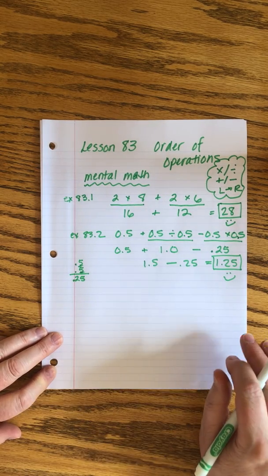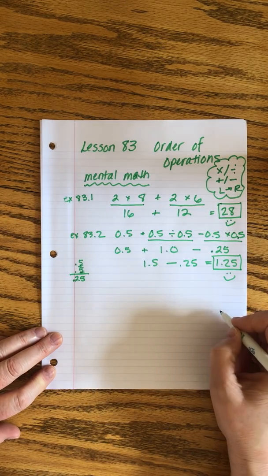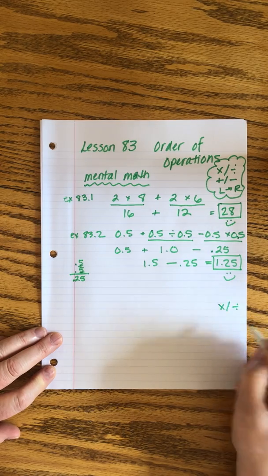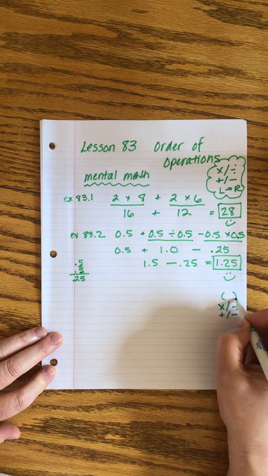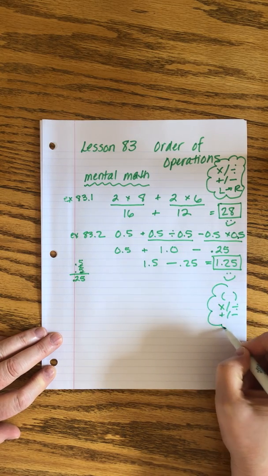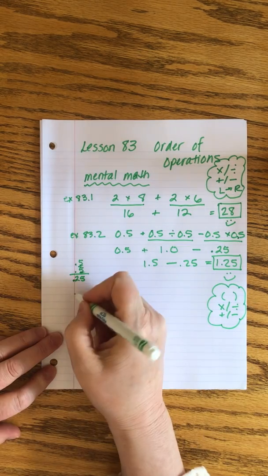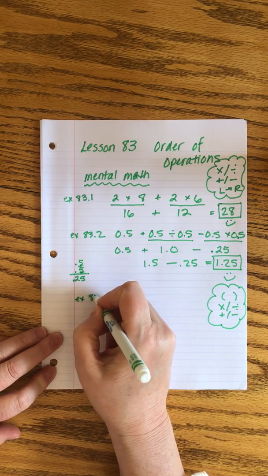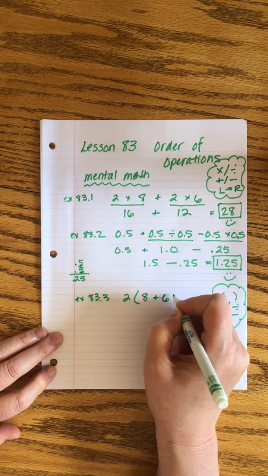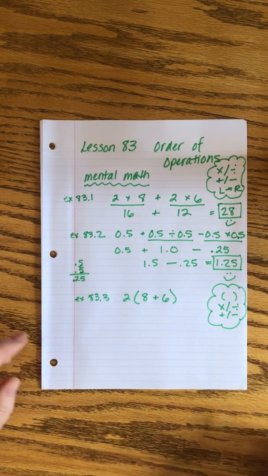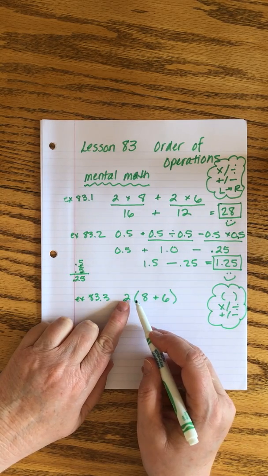Okay, back to order of operations. I'm going to take this little order of operations that we've been using. We said multiply and divide before you add and subtract. And now I'm going to say parentheses first. So I'm adding a new layer to this. For example, in lesson 83, we get a problem that looks like this. Now you might say, all right, the 2 against the parentheses means multiply, so we should do that first.